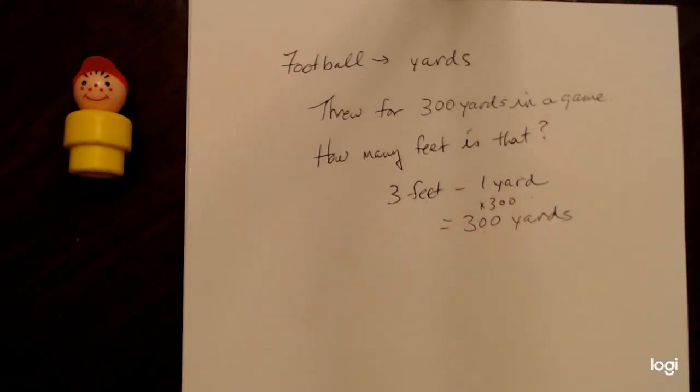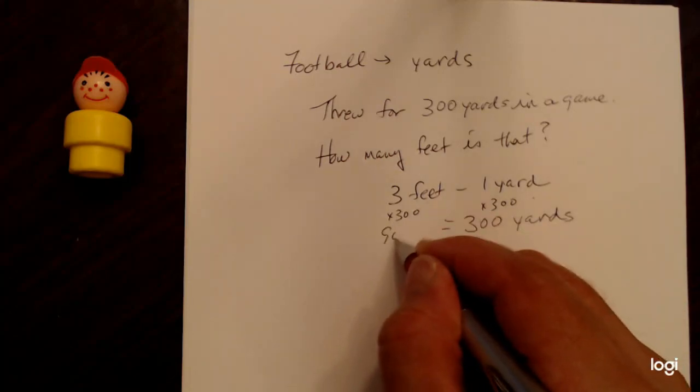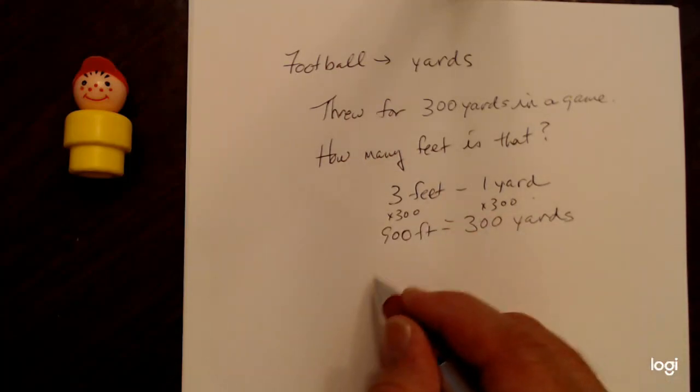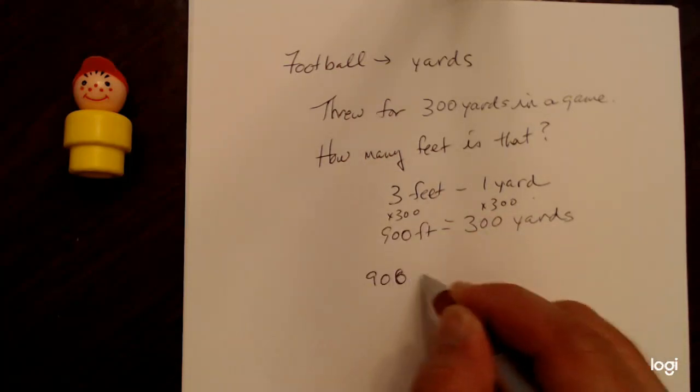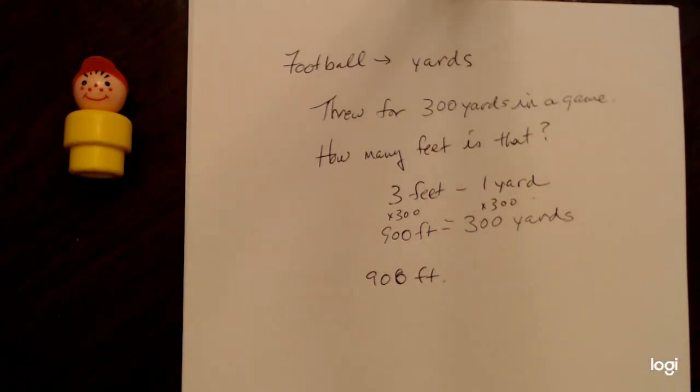We did this with equivalent fractions. I'm going to do this by 300. So I get 900 feet. So I threw the ball in this game 900 feet, and FT is the abbreviation there. Okay?